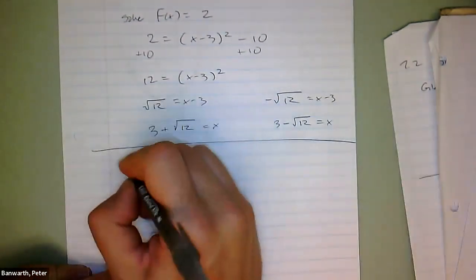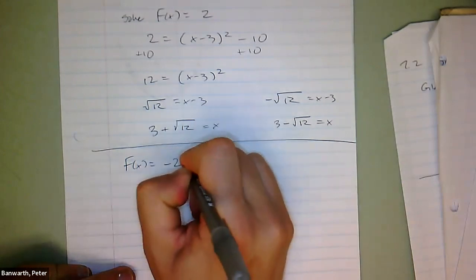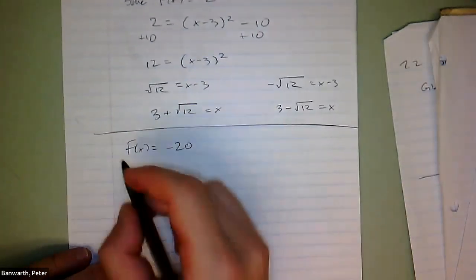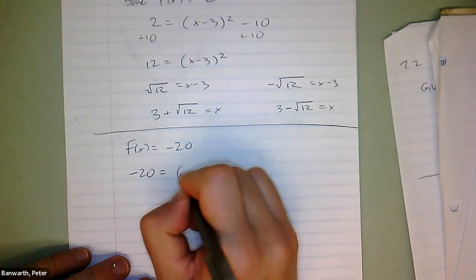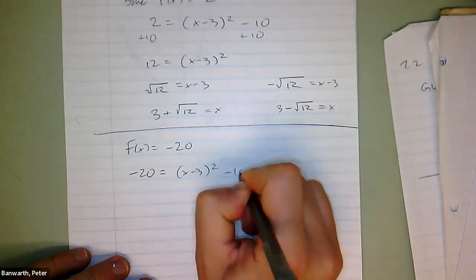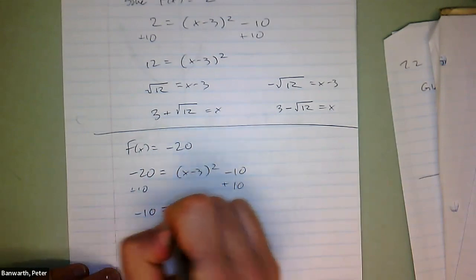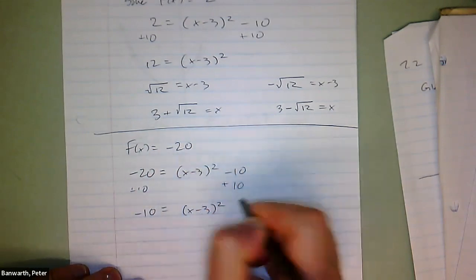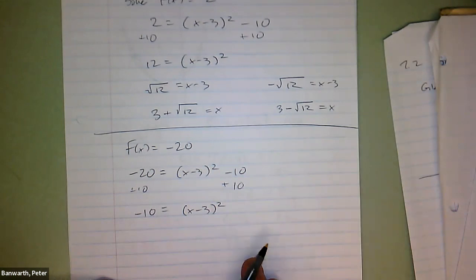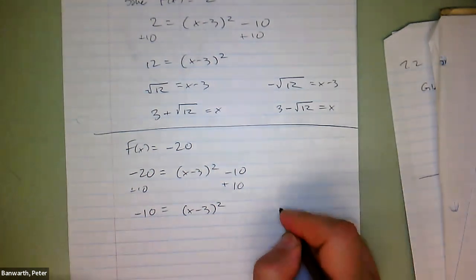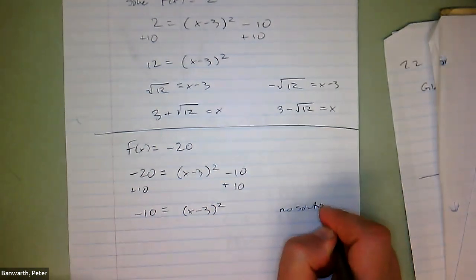Okay, how about f(x) equals negative 20? Negative 20 equals (x minus 3) squared minus 10. Add 10 to both sides. I get negative 10 equals (x minus 3) squared. And maybe I stop and I ask myself, if I'm squaring something, can I possibly get a negative number? I cannot, so there should be no solutions.